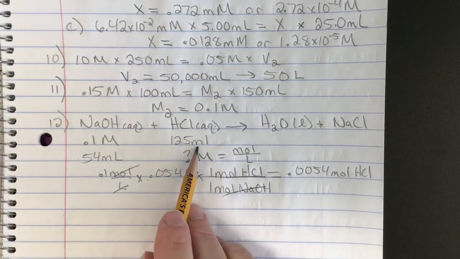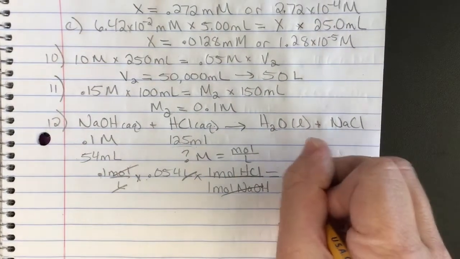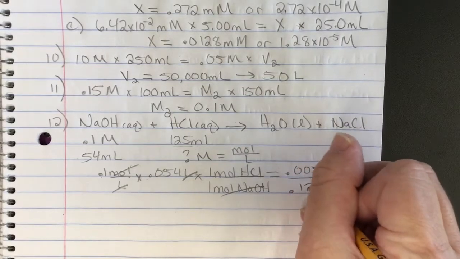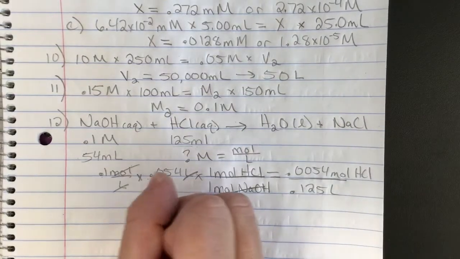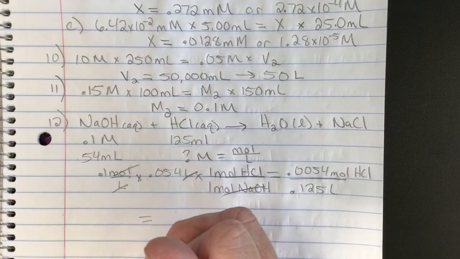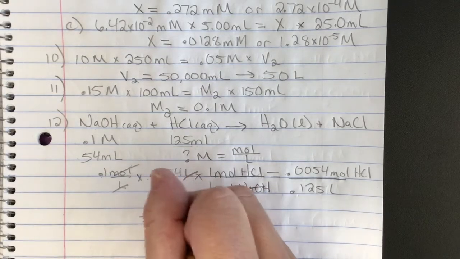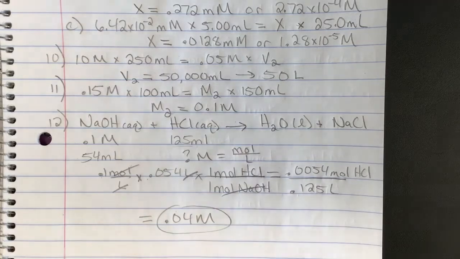Okay, I have moles, I have volume now. So I just divide by the liters. And that gives me 0.04 molar for my concentration of HCl.